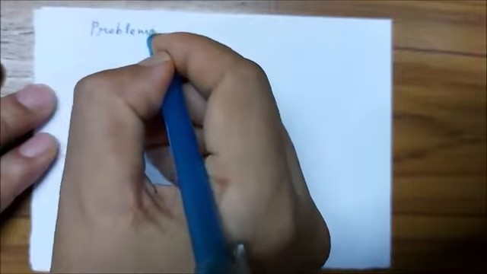Let us solve some problems on principle of linear superposition.